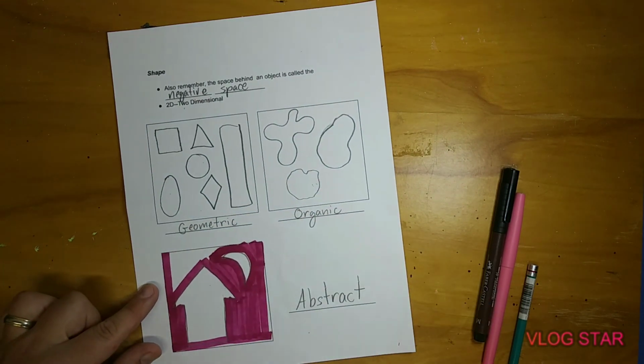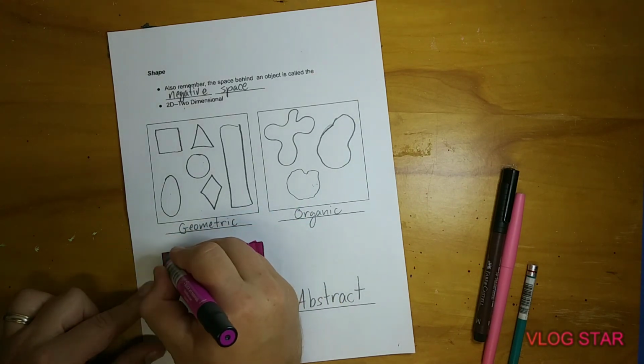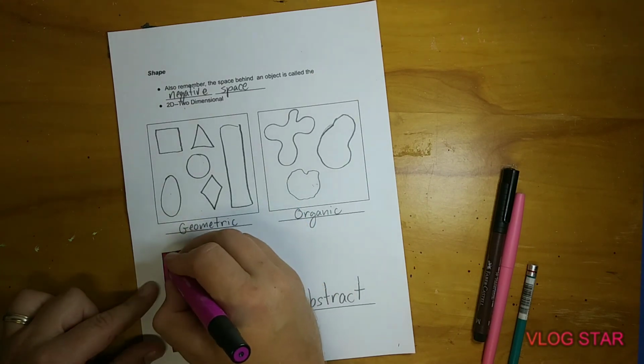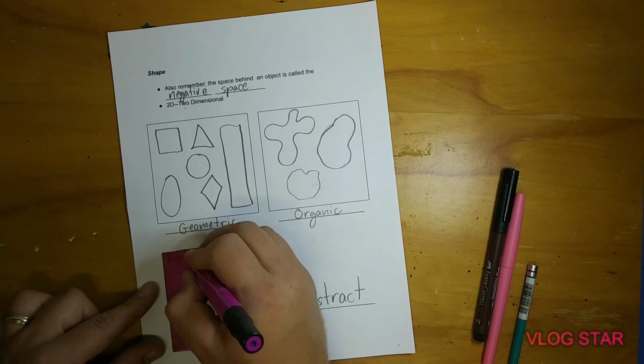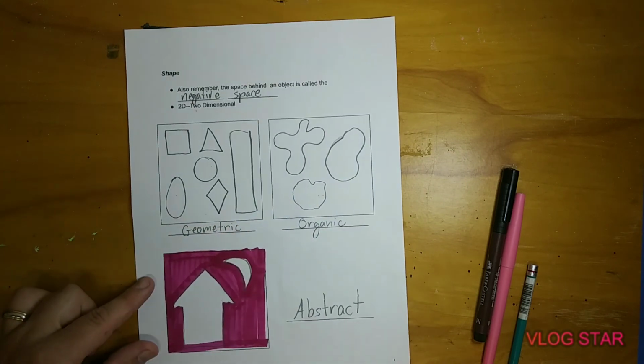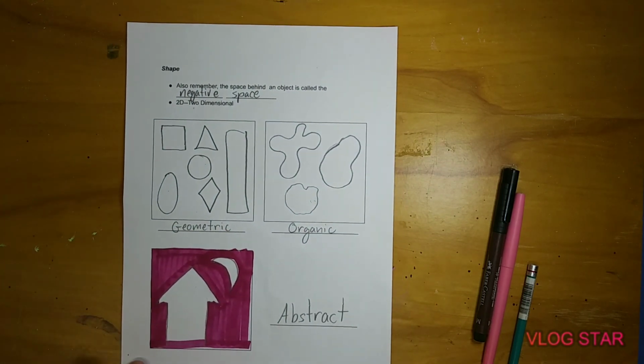I'm not trying to be perfect. A little diagram. Go ahead and get that background filled in. I like how rich and bold that color is.